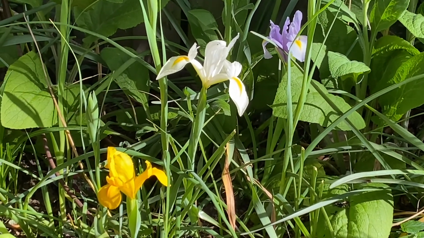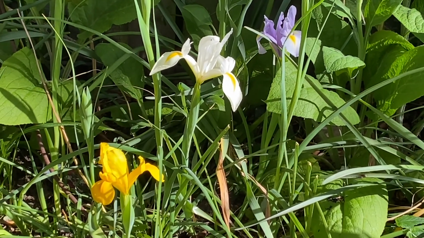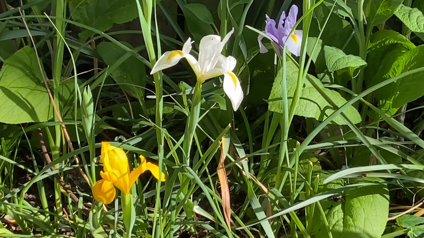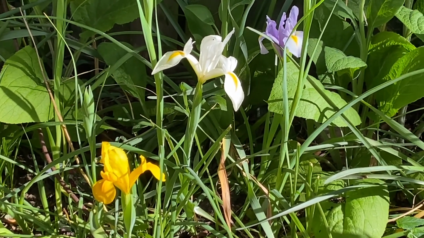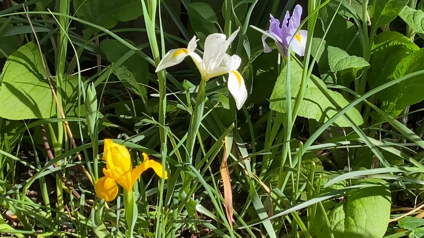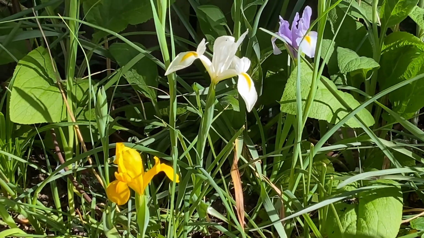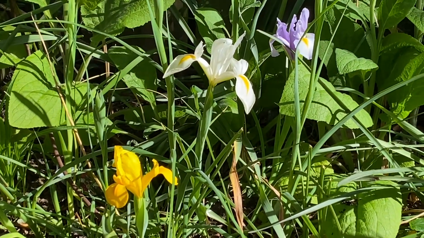So, as a gardener, I could make a new variety that might be a mix between the yellow and the violet, or the yellow and the mauve, and I might be able to get something lots of other gardeners would really love. But in the wild, of course, it's all about attracting insects.